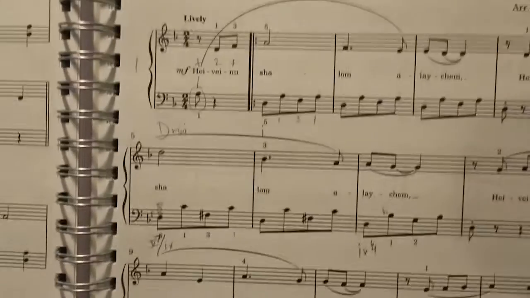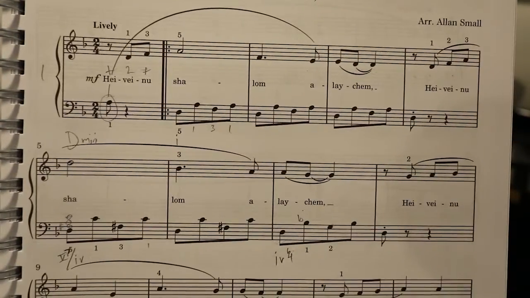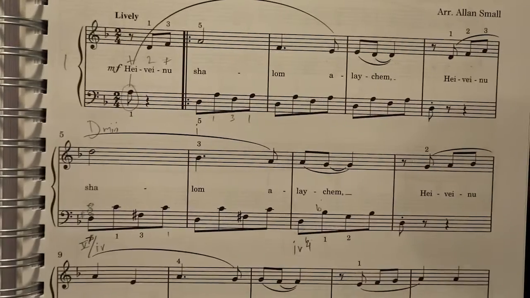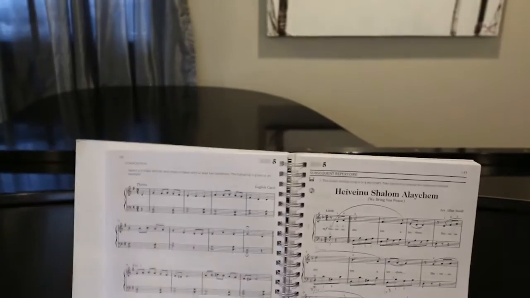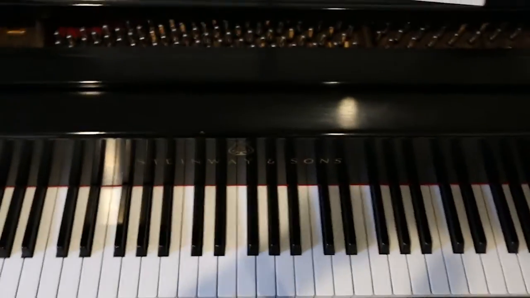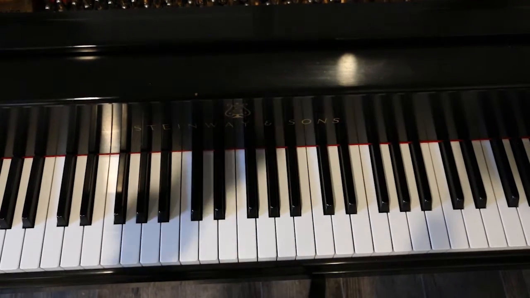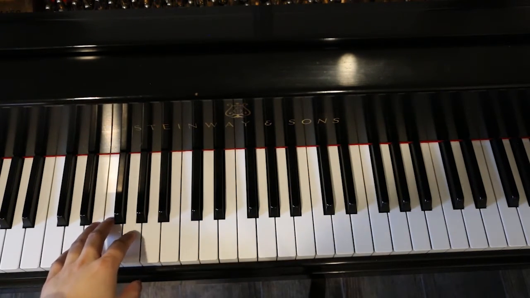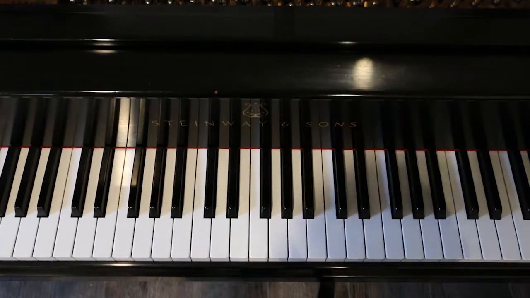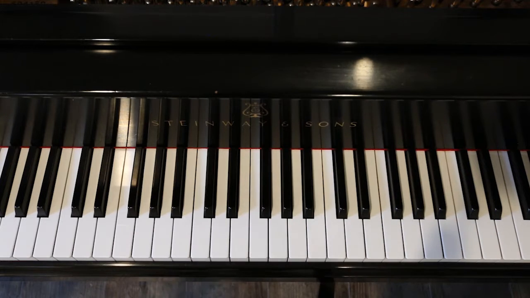So now I'm going to be playing hands alone as a demonstration on this, and then I will be playing hands together. This way you will be able to refer to this video as needed. All right. Let me get in position here. Okay. Let's see. That's good. I think you can see all the notes pretty clearly here. All right. So I'll do one hand at a time.